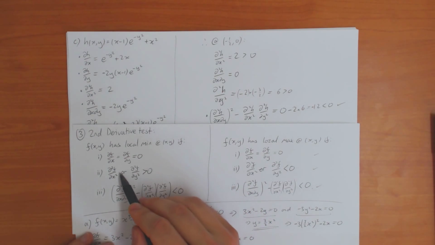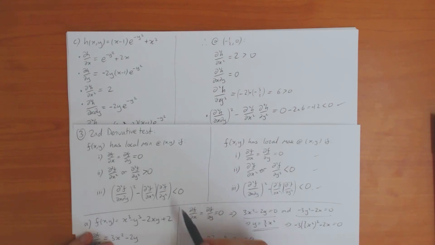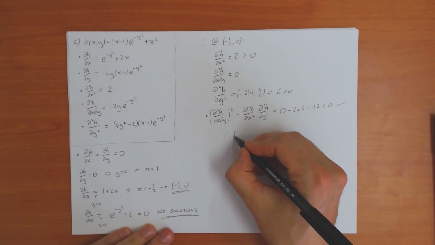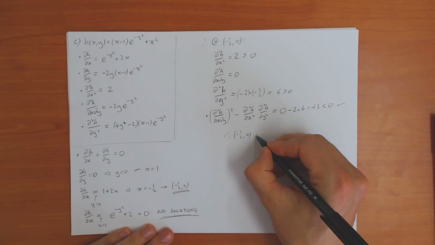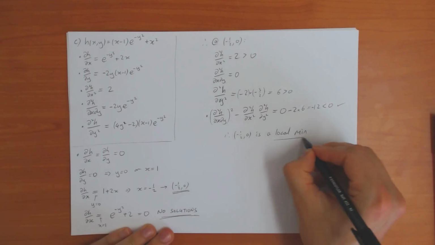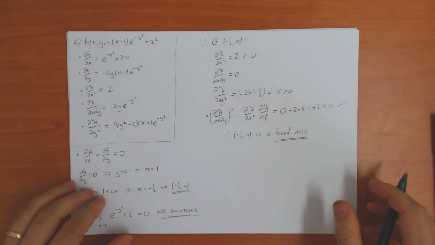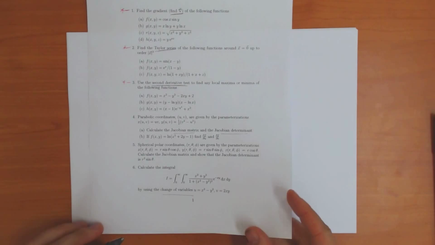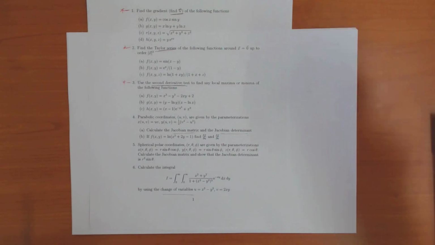Okay, so we have satisfied our conditions again for the local minimum. First derivative 0, second derivative is positive, and this is true. So therefore this point is a local minimum. Okay, so that's the end of question 3. And as I said, those 3 questions are all that's going to be on the exam. But let me do the rest anyway for your benefit.